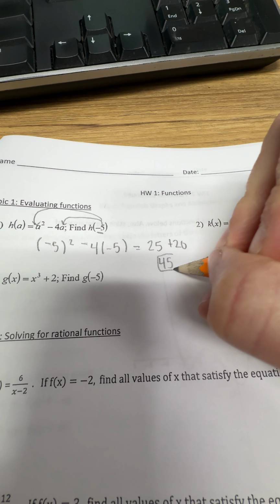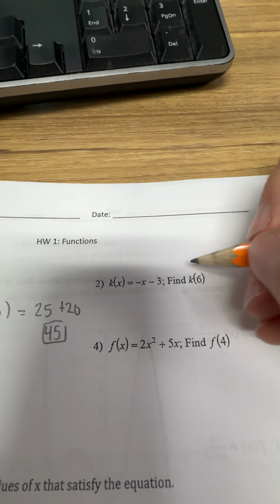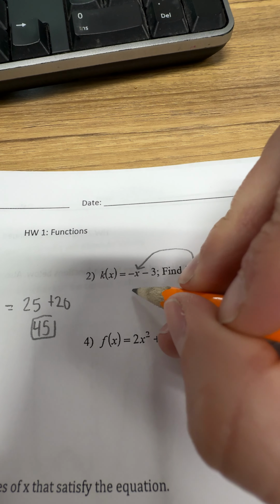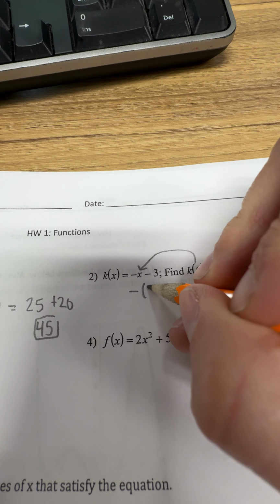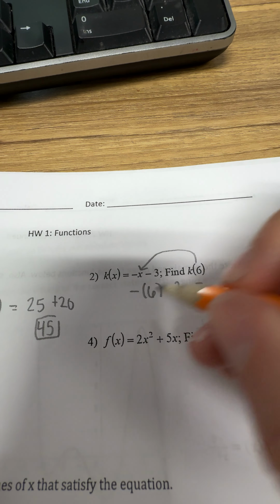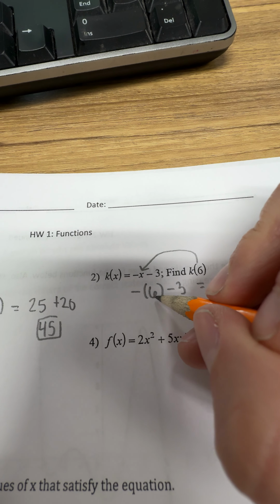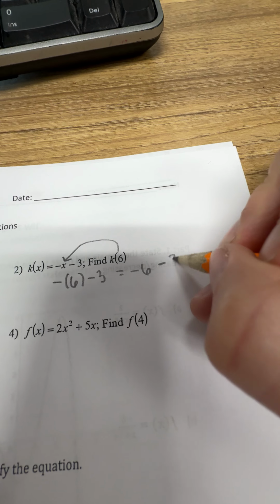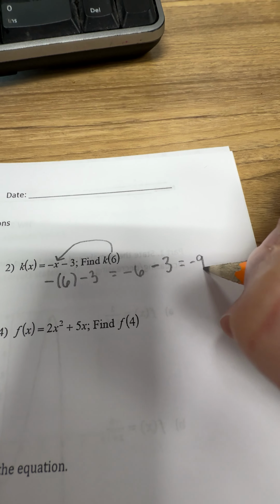So all these problems is just plugging in, right? If I take 6 right here and I plug it in for x, there's no other place. So I have a minus, and always put parentheses around the thing that you're plugging in. And so this is going to give me an opposite of a positive 6, which is a -6, minus 3, which gives me a -9.